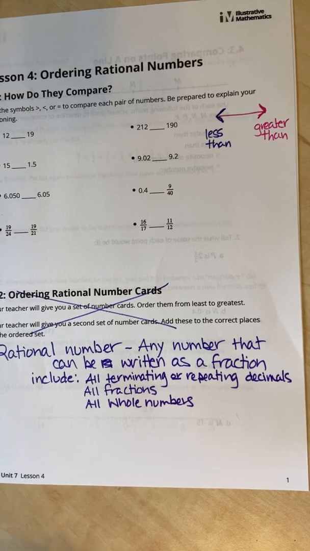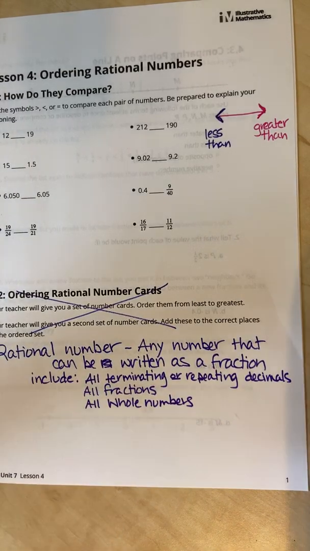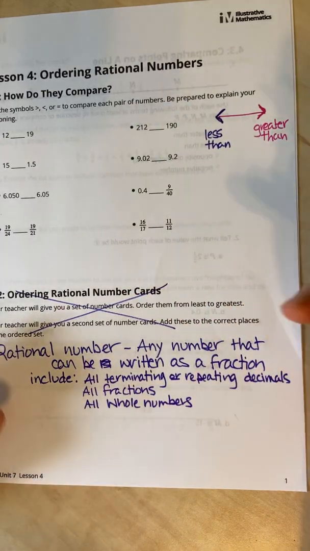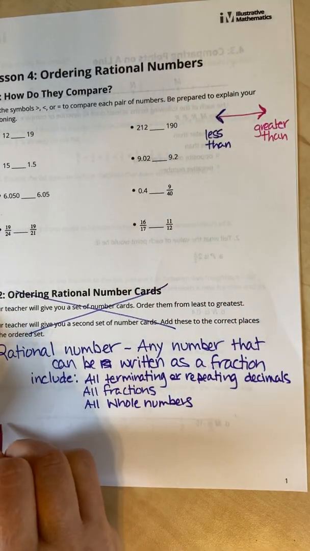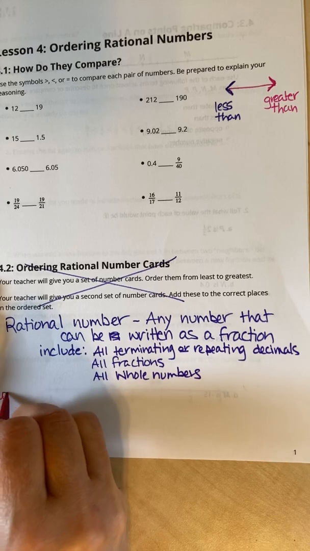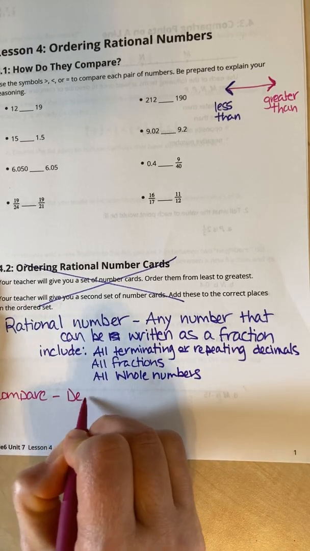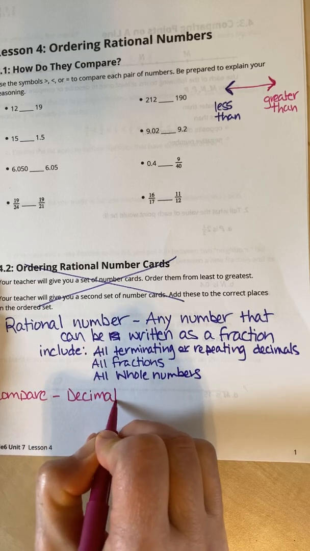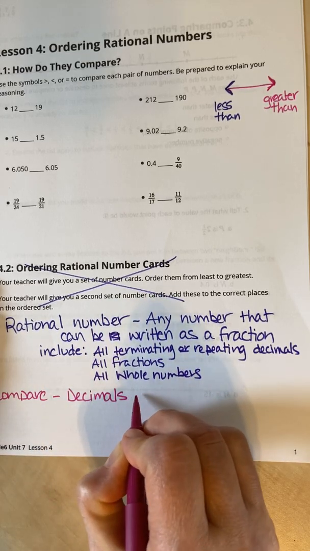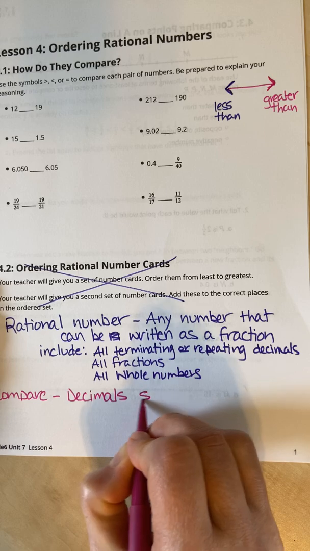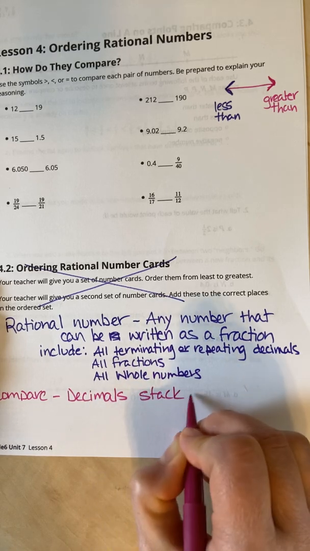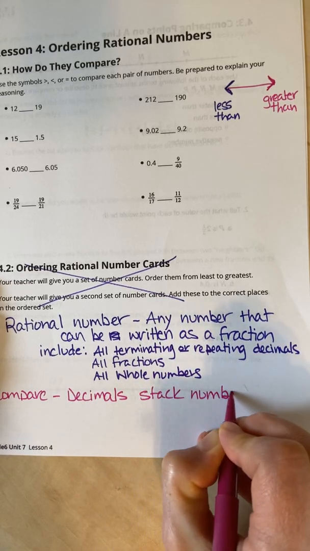Now, when you're comparing them, whole numbers should be pretty easy because you know how to compare whole numbers. So when I'm comparing them, and I'm gonna write this down here too, for decimals, line up the decimals. Stack the numbers and line up the decimals. And I'll show you what I mean.